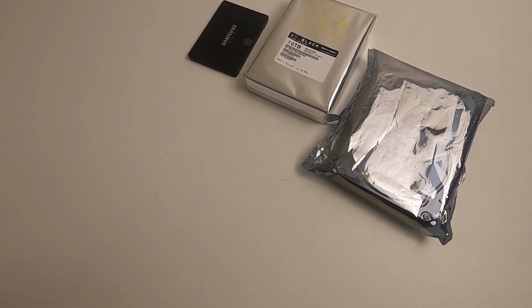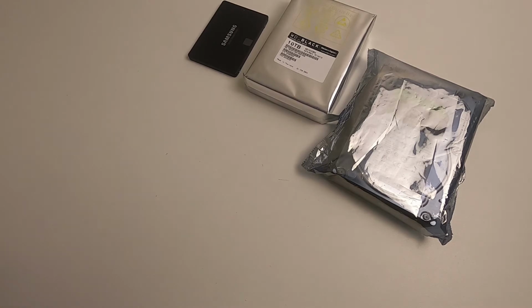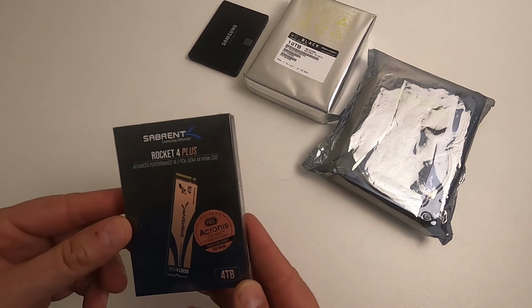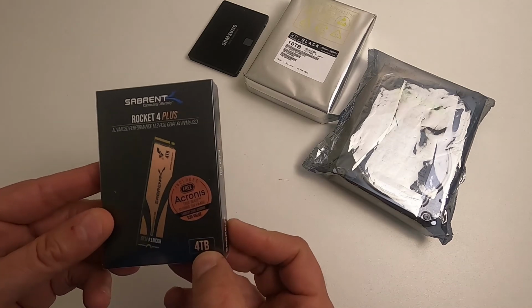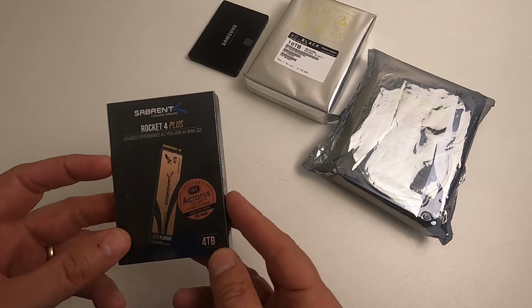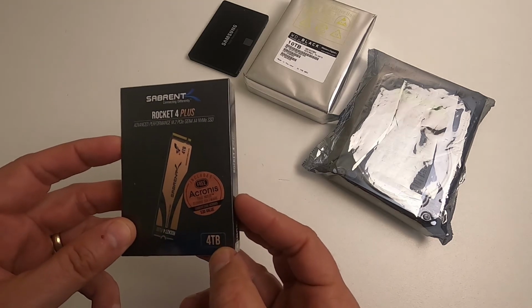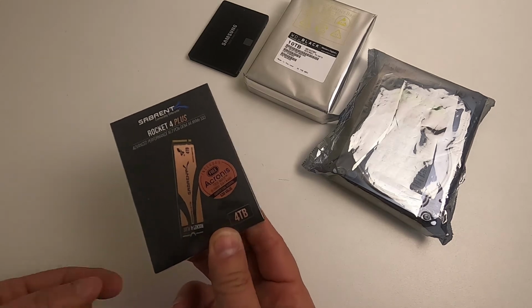Next step up is the M.2s, and we'll jump straight in at the deep end with that. This is the Sabrent Rocket 4 Plus. It's a 4TB version. This is currently one of the world's fastest M.2s. It's PCIe Gen 4. It's an absolute monster. That will cost you around £700 to £800.